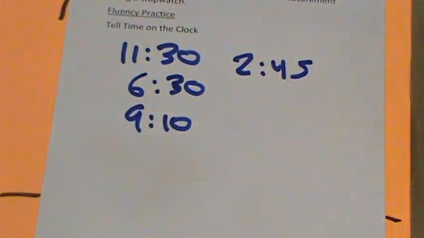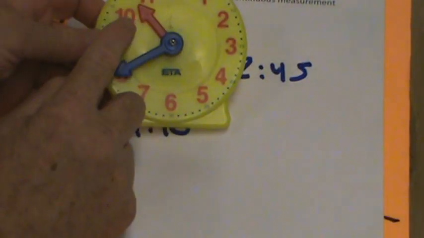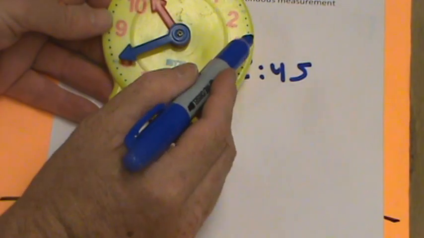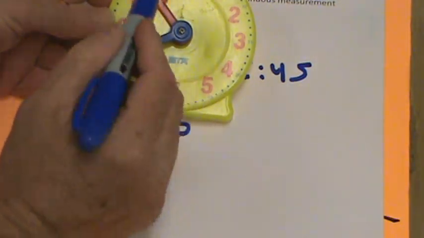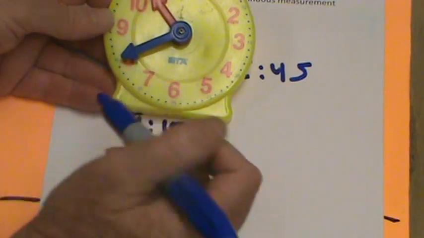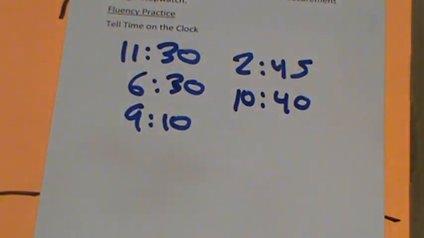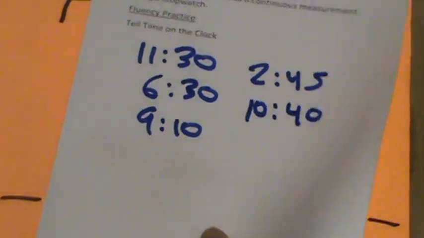And we'll do one more. See where the hour hand is? It's almost to 11, and the minute hand is on the 8. 5, 10, 15, 20, 25, 30, 35, 40. So 5 times 8 must be 40, and the time must be, hope you wrote this down, 10:40. We're going to continue on with our application problem.